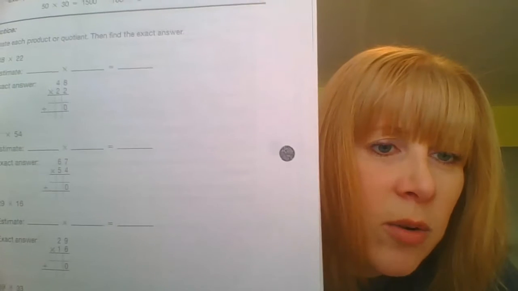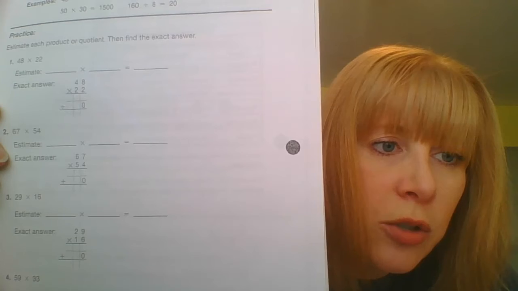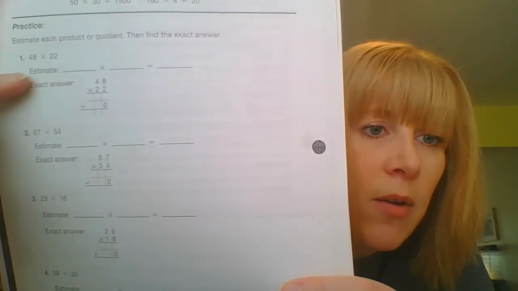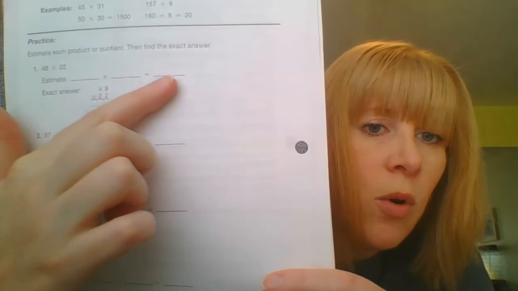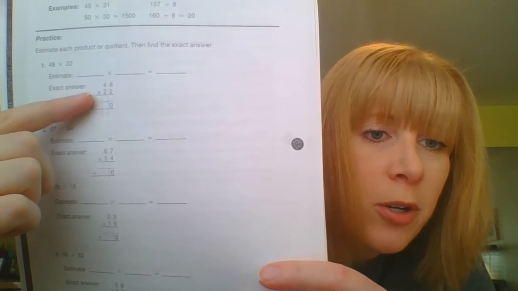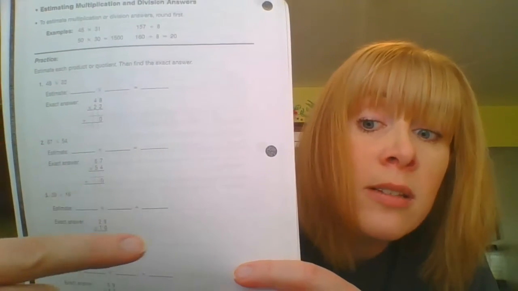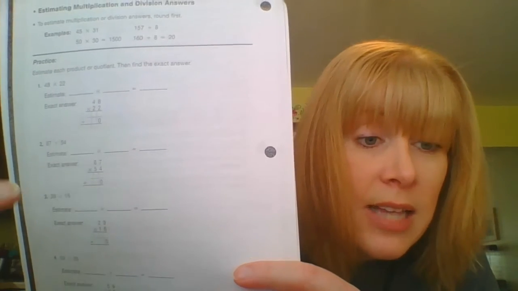Now, on your worksheet, I should have shown you the worksheet at the beginning so you knew what I was working on right now. That's been a couple of days since I recorded a video. So on your worksheet, it says reteaching 93. You have a spot where you can fill in what numbers you are rounding to. So like in number 1, 48 and 22. There's a spot for you to write down, what did I round 48 to? What did I round 22 to? What was my estimate after I did the mental math? And then there's a spot for you to figure out what the exact answer was so that you can see how reasonable your estimate was, because that's the second part of the objective.